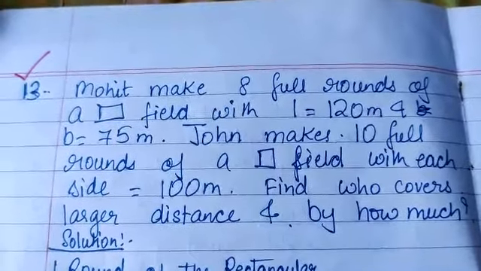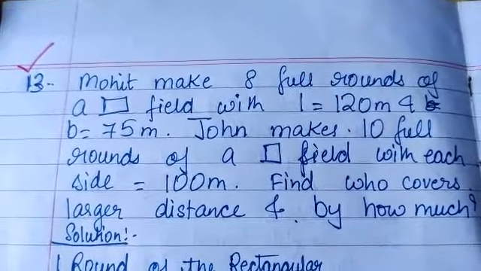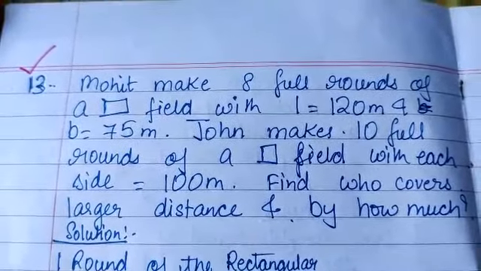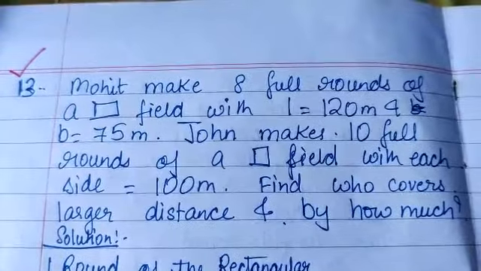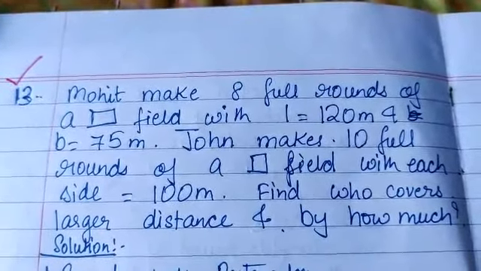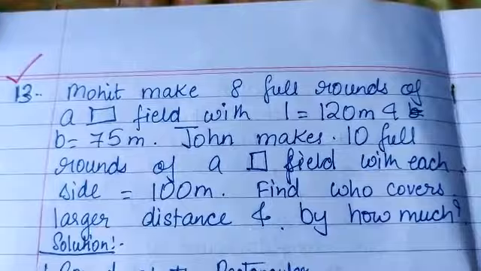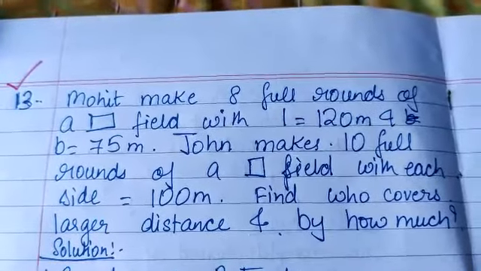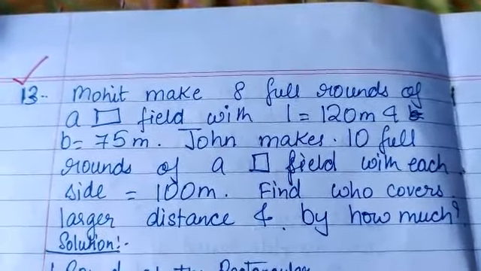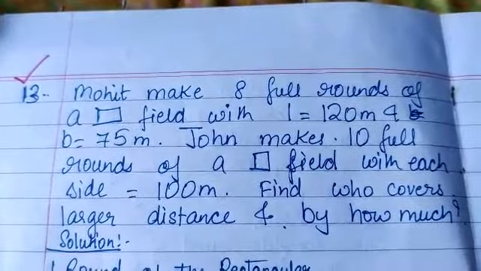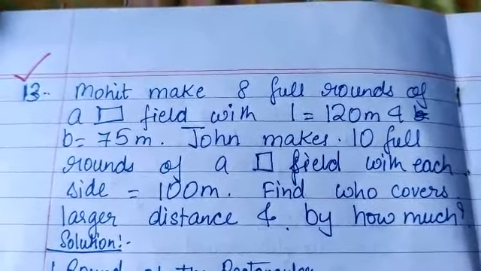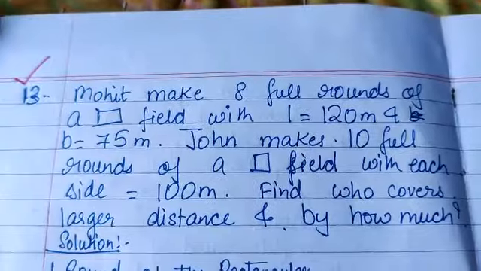Mohit makes 8 full rounds of a rectangle field with length 120 meters and breadth 75 meters. John makes 10 full rounds of a square field with each side 100 meters. Find out who covers larger distance and by how much.